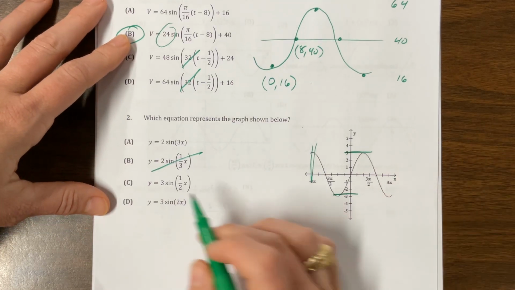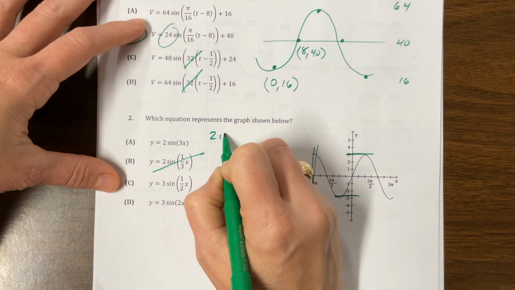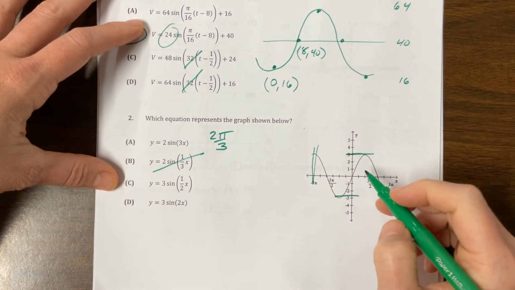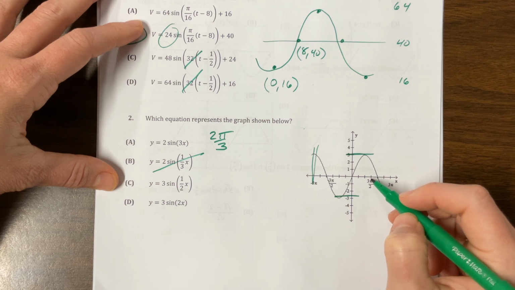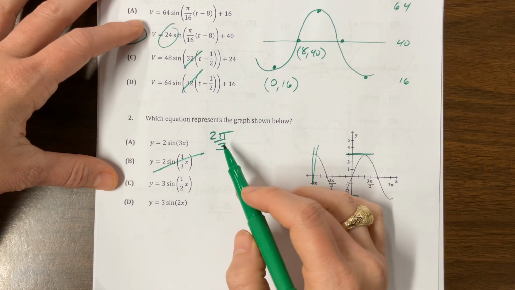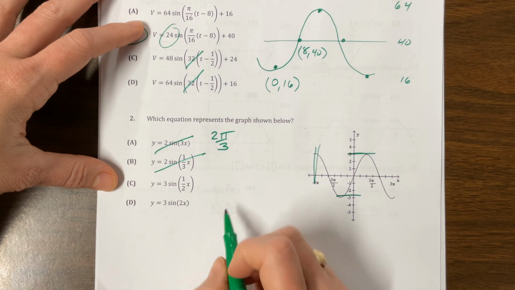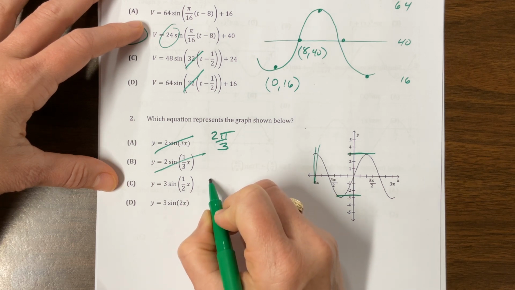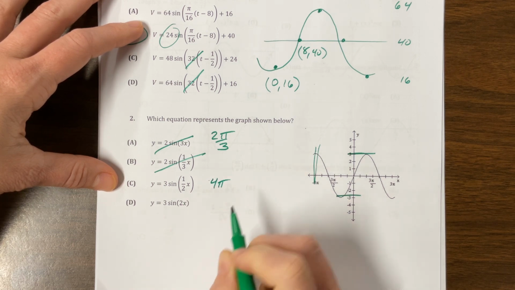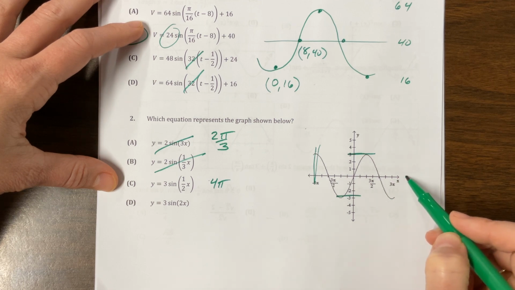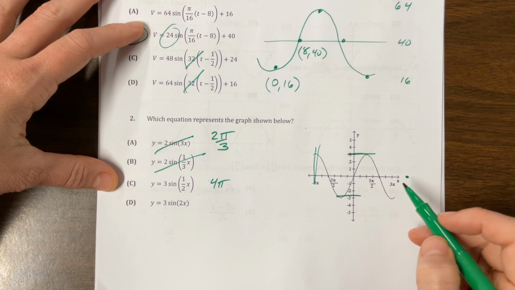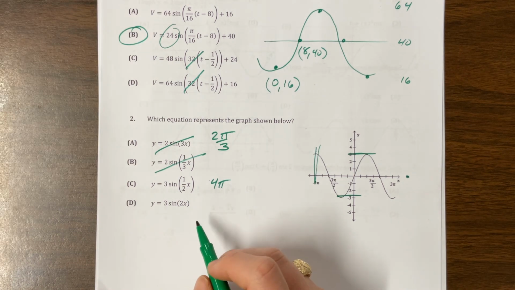What do I notice? A period. So this would give me a period of 2 pi over 3. And so that means this is already 3 pi over 2, which is bigger. So it would have to do everything it's going to do by 2 pi over 3, so that's no good. This is going to have a period of 4 pi, maybe. Yeah, that seems reasonable. This could be back here at 4 pi. It could just be my eyes, you guys.